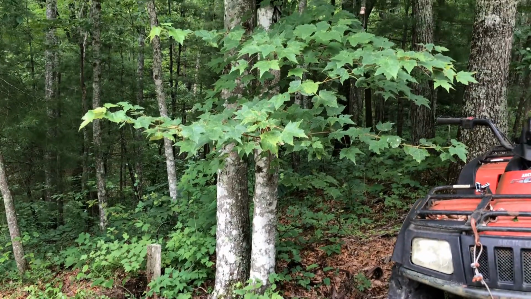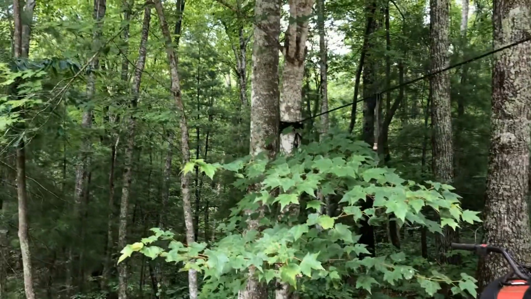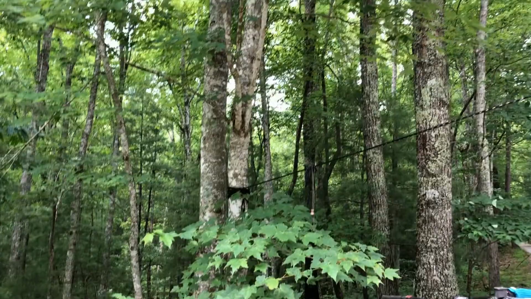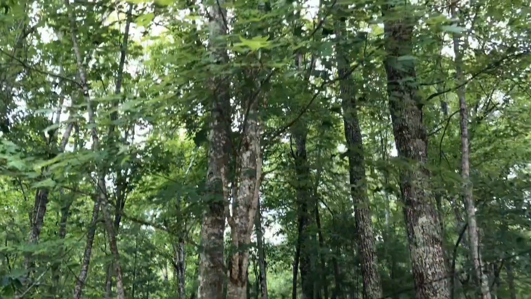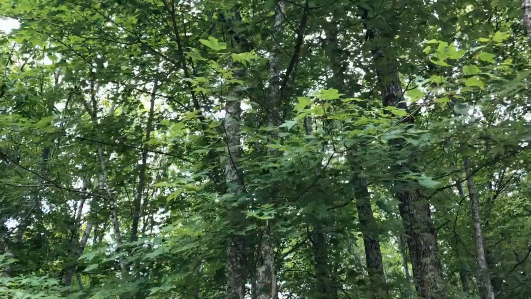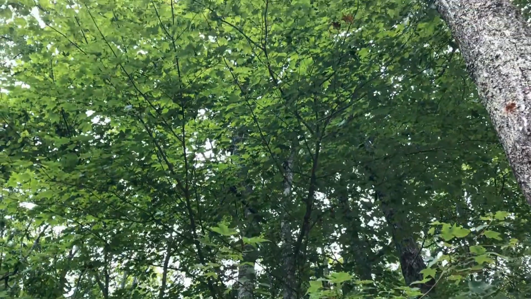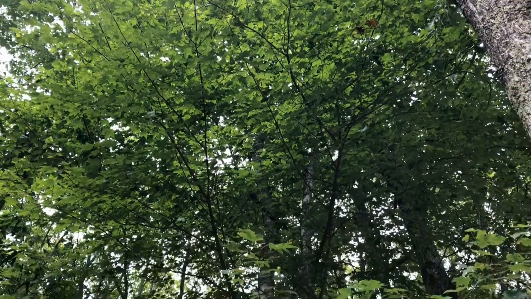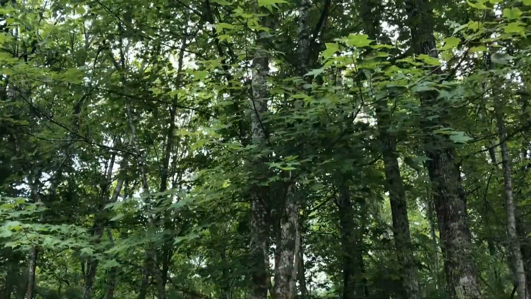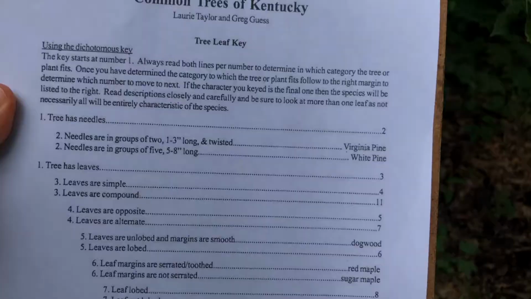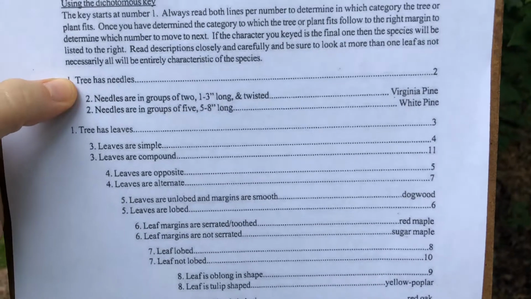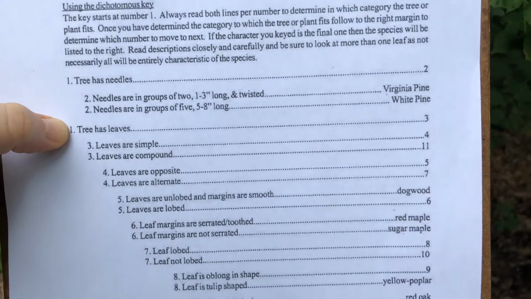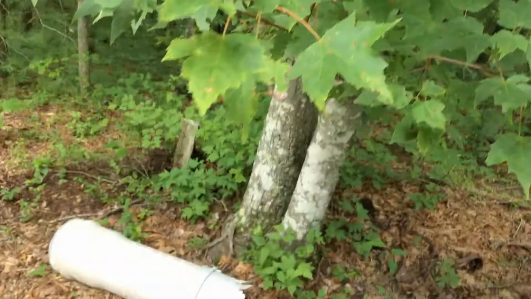Okay, so we will do this tree next since we already came over here. And it's kind of 2 growing together, but it is the same tree. And luckily I have a branch down here on the bottom because it'd be kind of hard to do this if I only had those upper branches. So our first question was, does the tree have needles or does the tree have leaves?